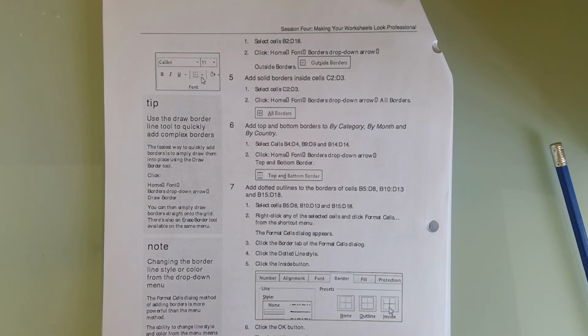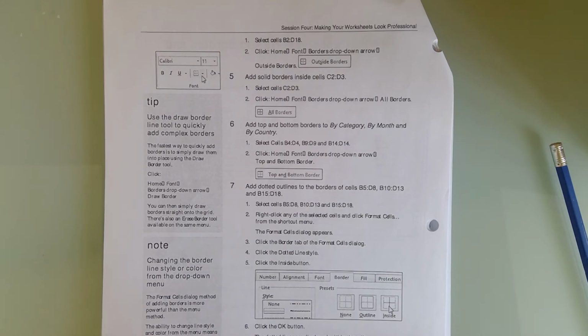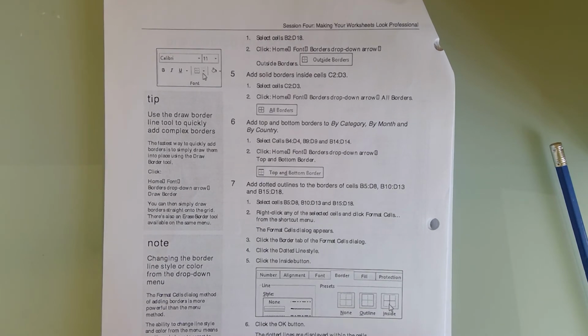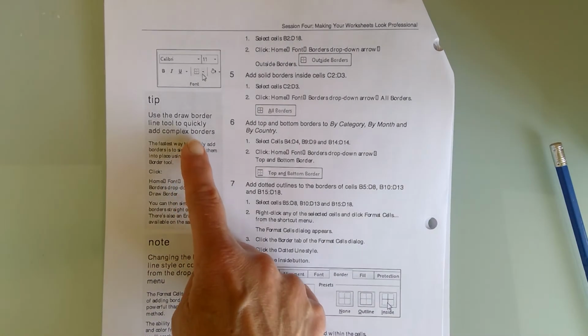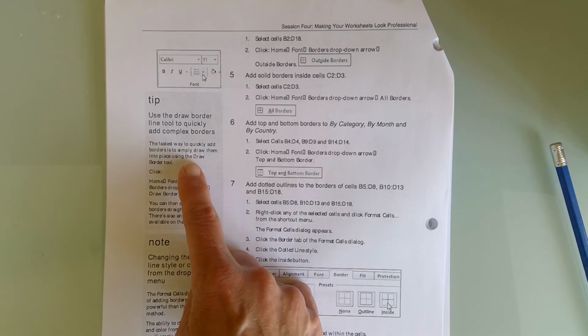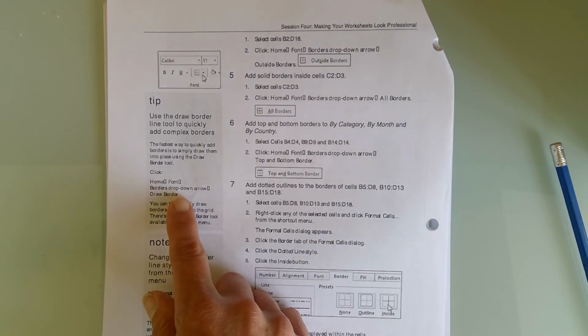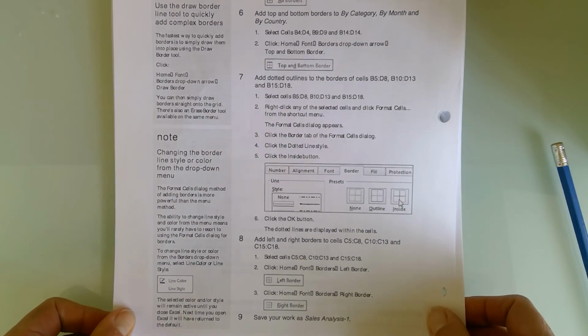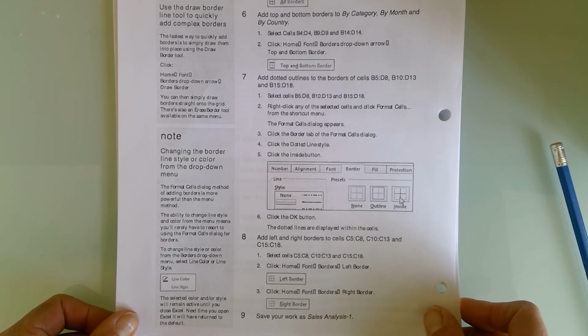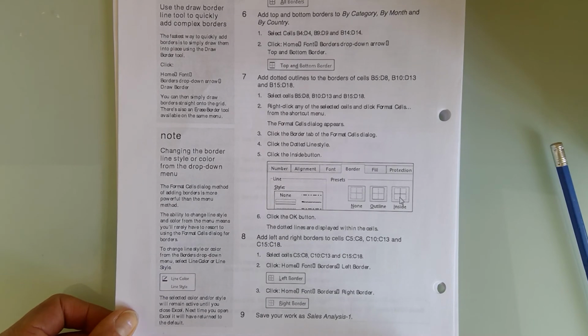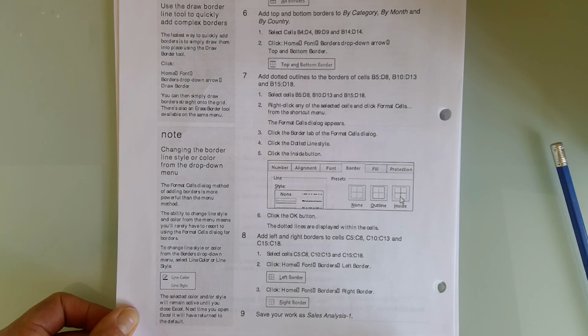Another thing to note is that if your borders are not the classic typical borders, say an outside or inside border that goes around a certain range of values, you can use the draw border line tool to quickly add complex borders. And it's a really quick way to do this. Click on Home, Font, Borders drop down arrow and draw border. The other thing to note is that changing the border line style or color, you can do that automatically from the drop-down menu. So again, very easy to do. You don't even have to go to the Format Cells dialog box for the borders. You can just very quickly do it that way when you have a cell selected.